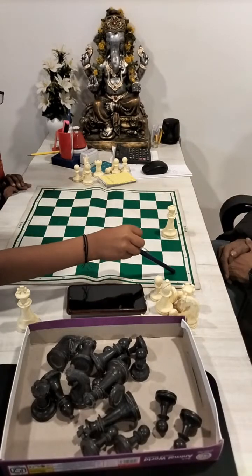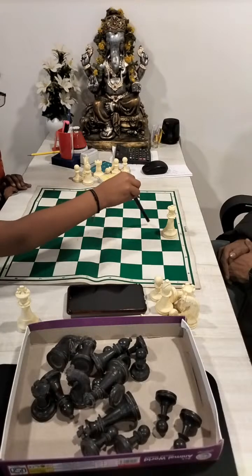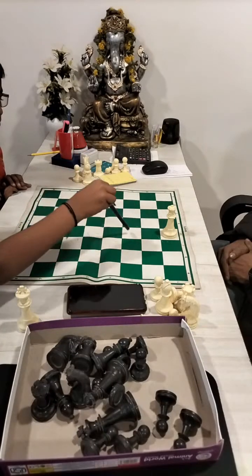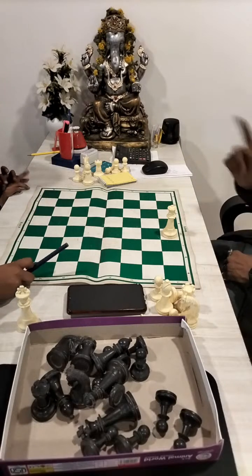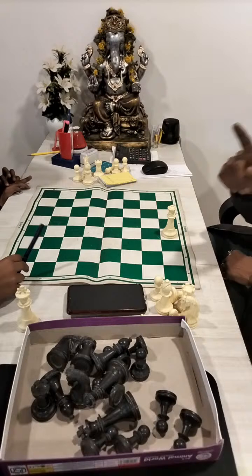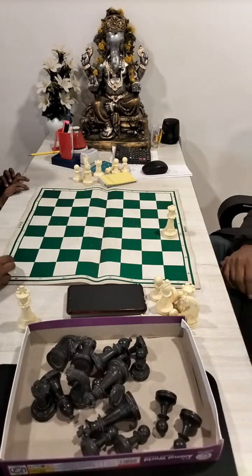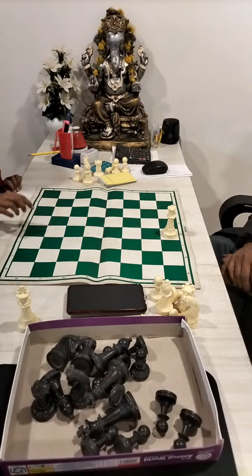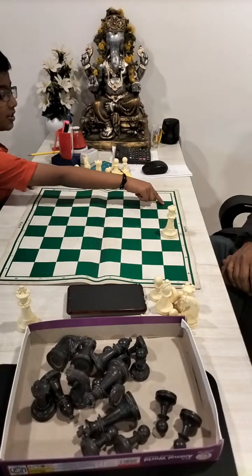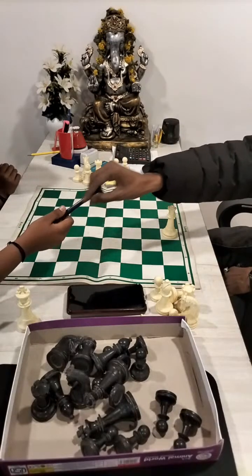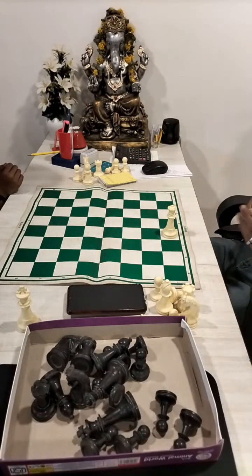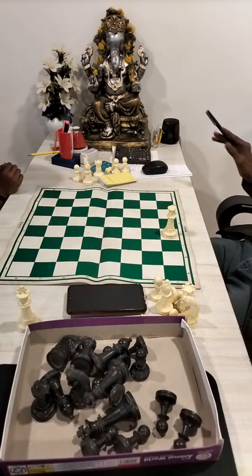1, 2, 3, up to 17. Whose answer is correct? You told 14, you told 17. Both are wrong. Because he counted 17, 18, 19, 20, 21. So here is one more discipline: whenever you start counting the squares, go in one direction and finish.